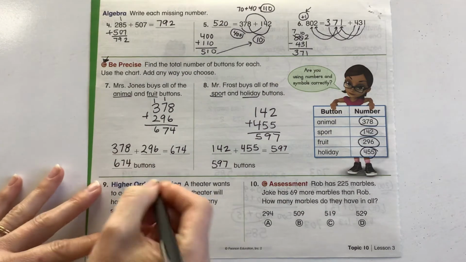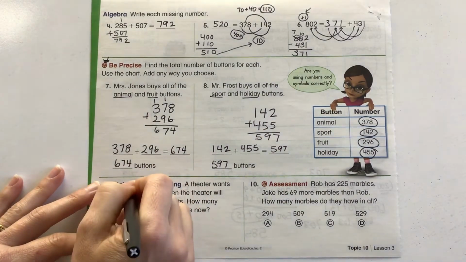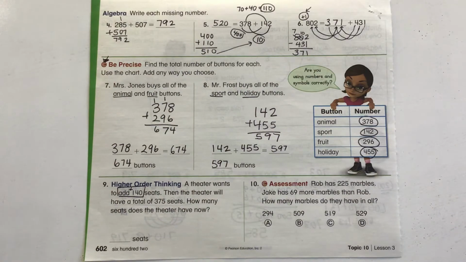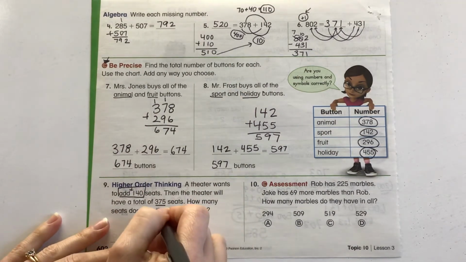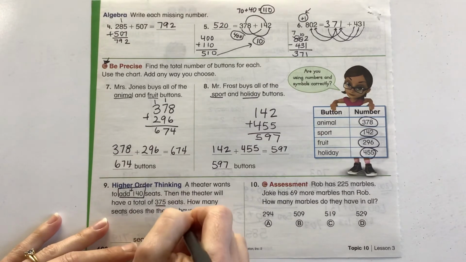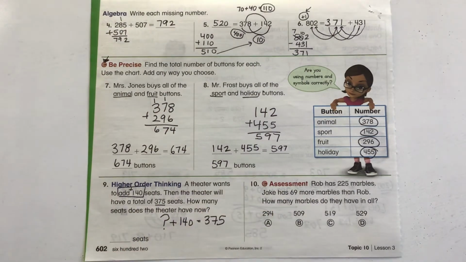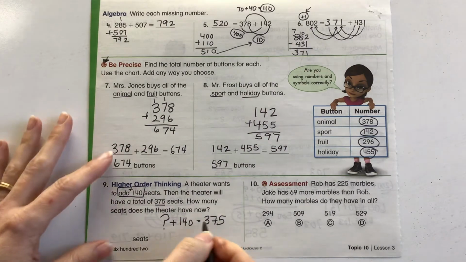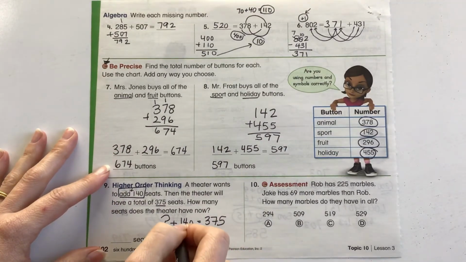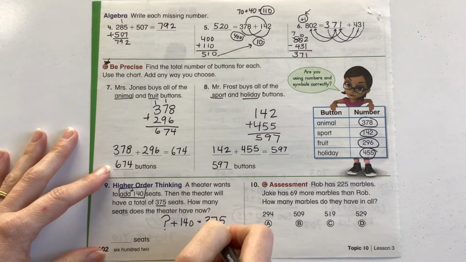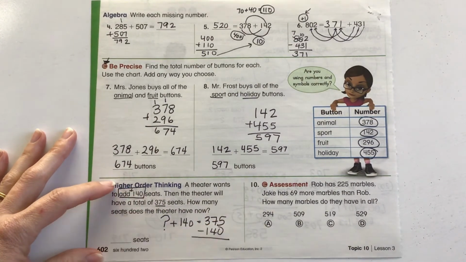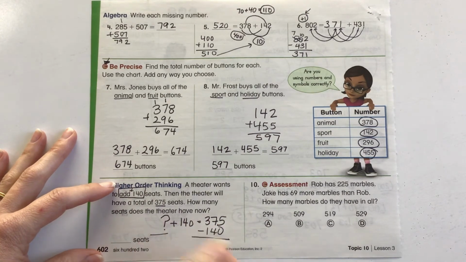Okay, higher order thinking. A theater wants to add 140 seats. Then the theater will have a total of 375 seats. How many seats does the theater have now? So we want to know how many it has now. We don't know. So question mark plus 140 equals 375. So we could try to figure out the mystery number, but the easiest way is to just subtract it. So we have 375. We are going to take away this 140 because we haven't really added it yet. They want to add that 140 seats, but we really haven't done it yet. So let's figure out what this original number is.